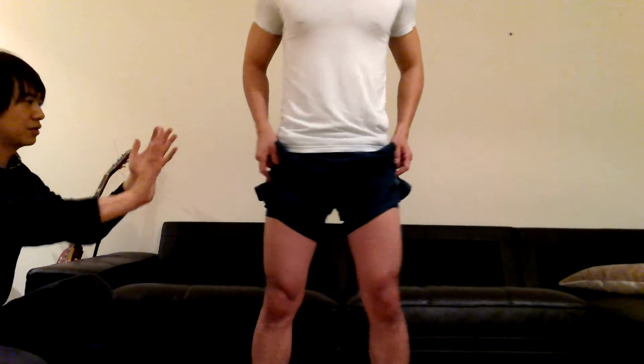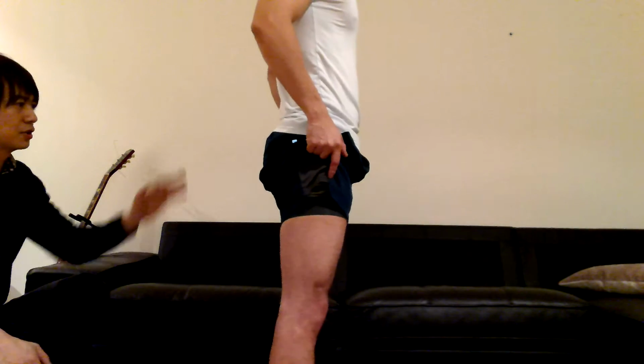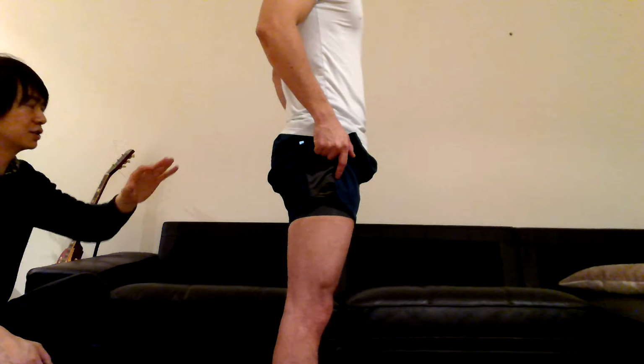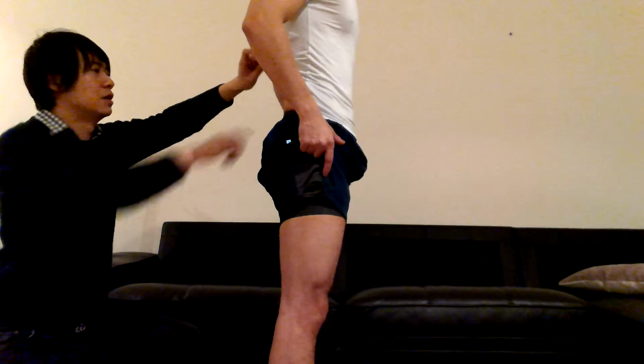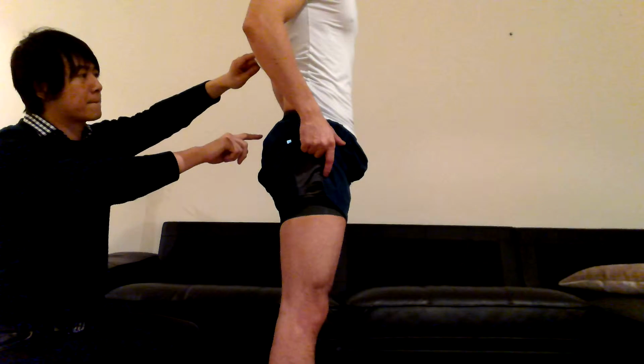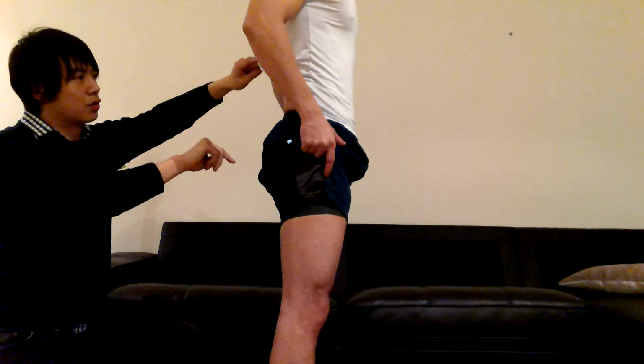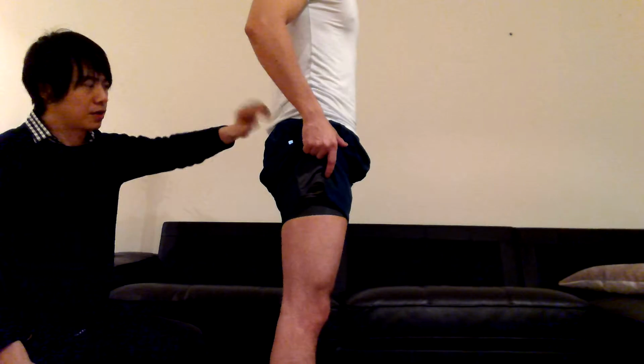Okay, if you could just turn to your back now, I'm just looking at any wasting of the hamstrings. I'm looking at your back to see if there's any pelvic tilt or any scoliosis. That's great.